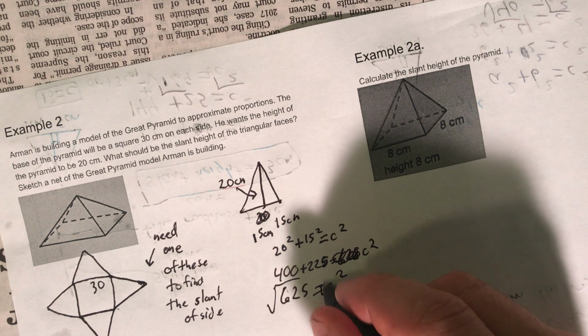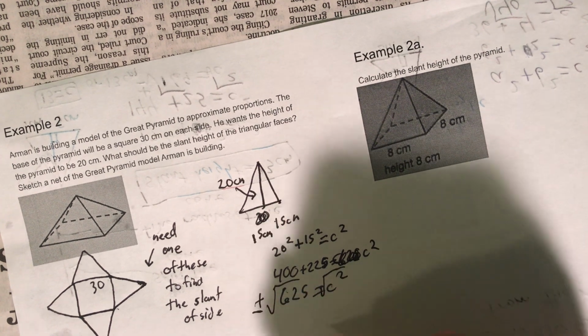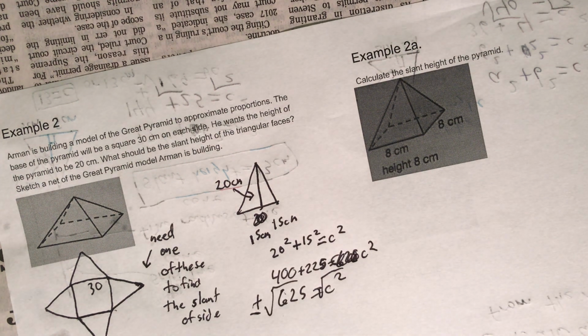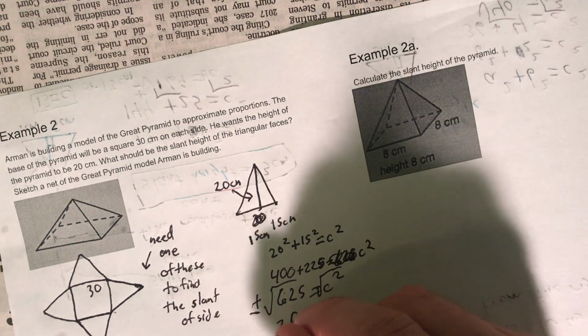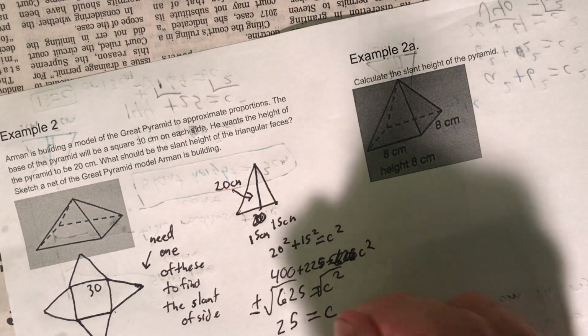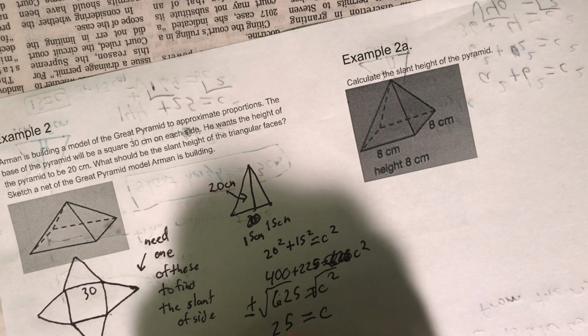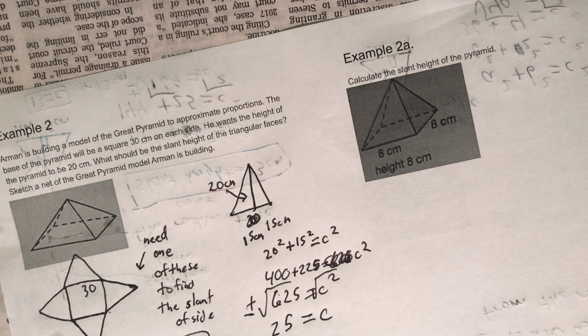Square root both sides, plus or minus, but it is a length, so you can forget that. C equals 25. So 25 centimeters is what your slant height should be.